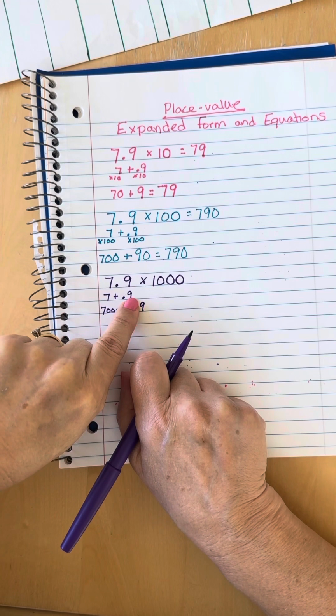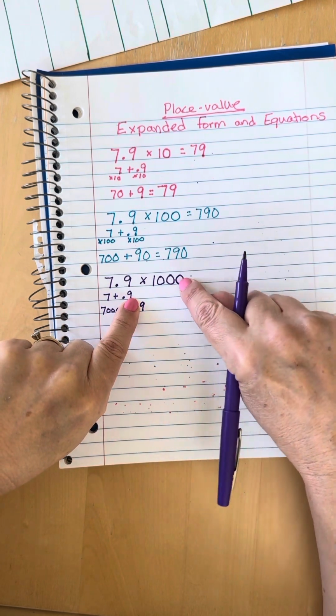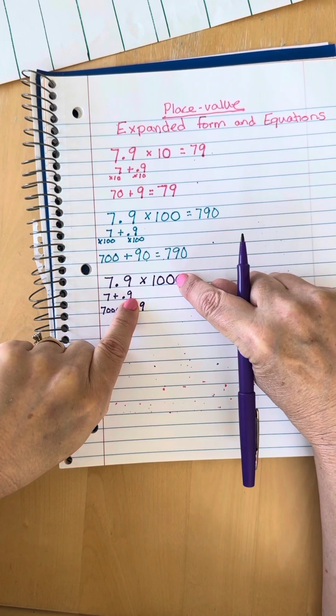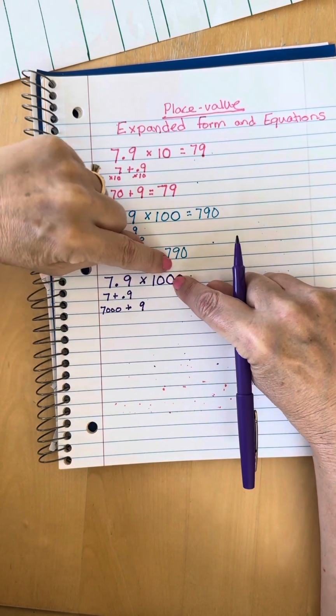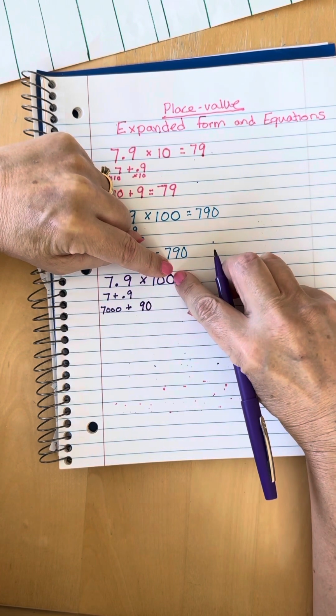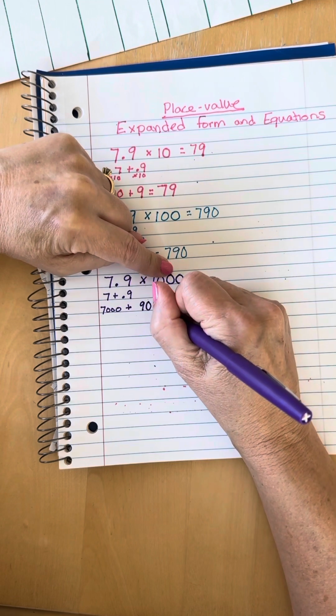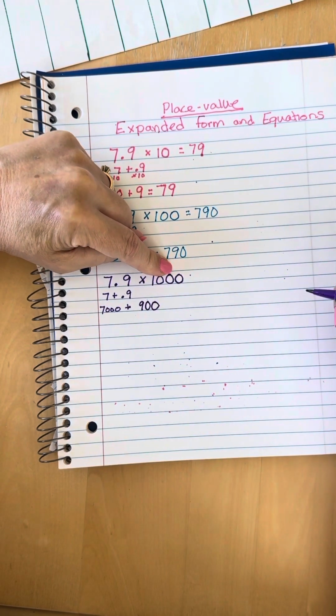It's going to move 3 places. First it's going to move to the ones place. The next one is the tens place, so that's 90. Then multiply by 10 again, which is the hundreds place, for 900.